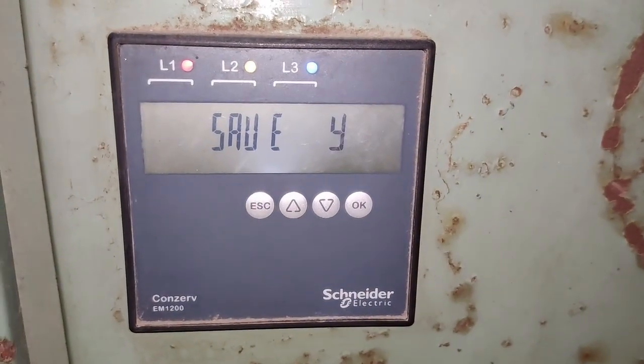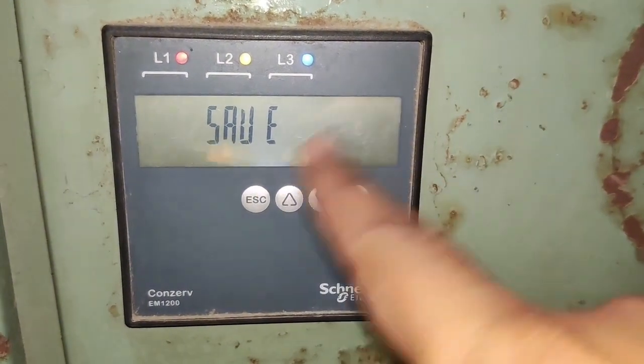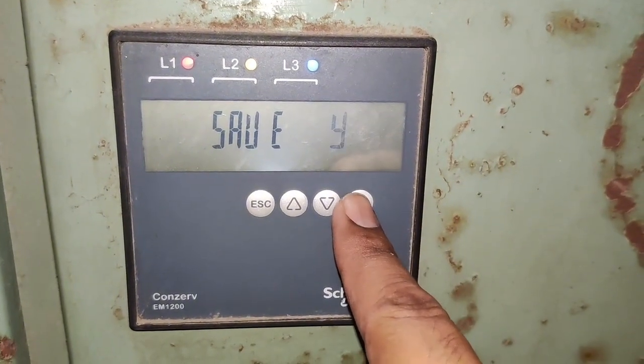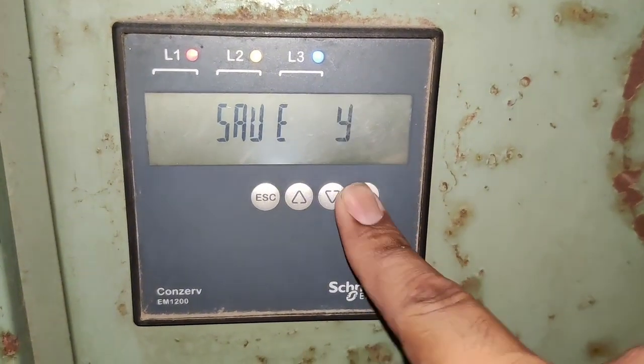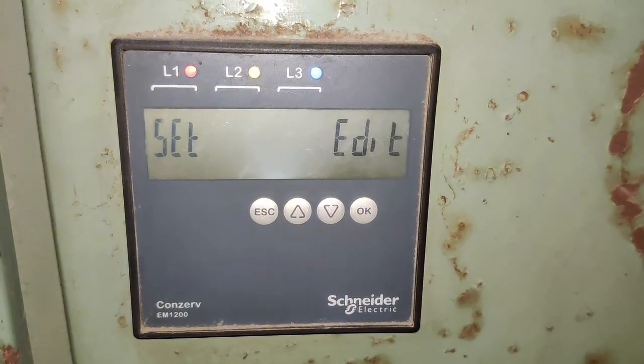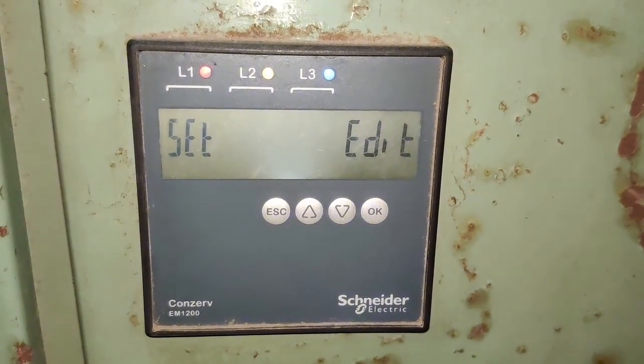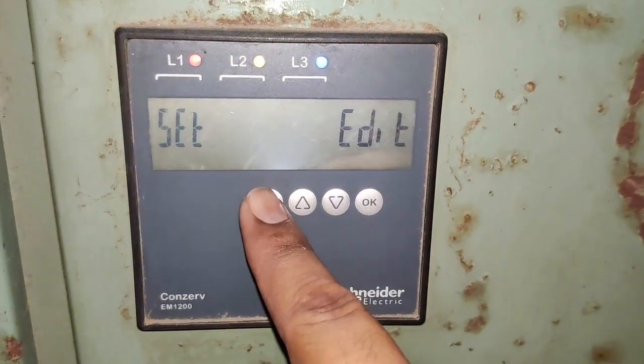Now for parameter saving, press escape key, yes or no. You are going to change parameter, yes or no, so we are saving this parameter, so yes. Okay, press. Now you can see it's pass, that means all our parameters are set. Okay, you can edit and change parameters easily. I hope you clear the concept.